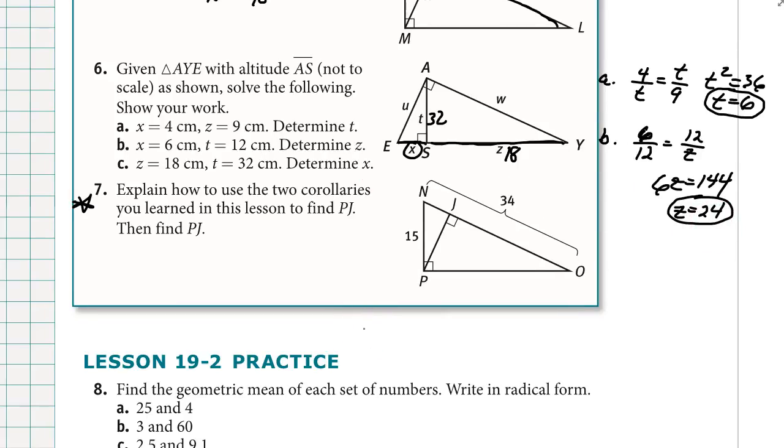We haven't done any examples where you use the second corollary. So let's do one. Take a look at number 7. Explain how to use the two corollaries to find PJ. So we have a right triangle. The hypotenuse of that triangle is 34 units. The short side of that original triangle is 15. PJ is an altitude drawn in that triangle. That's what we want to find out.